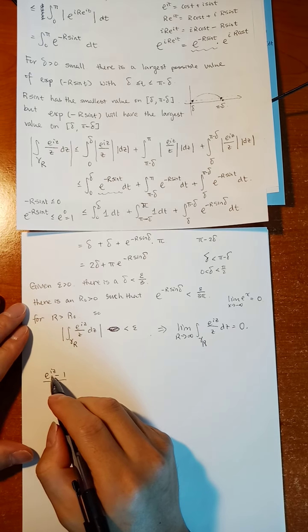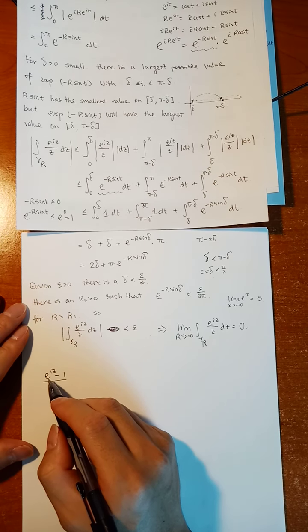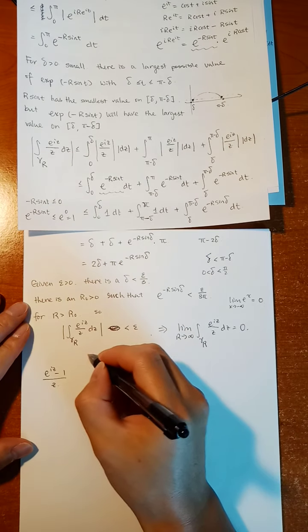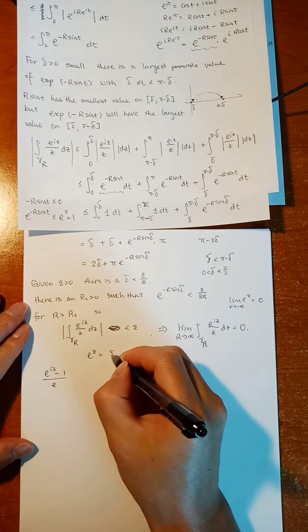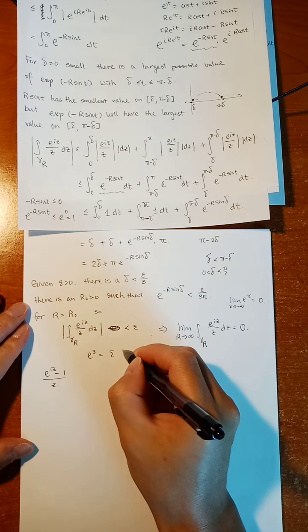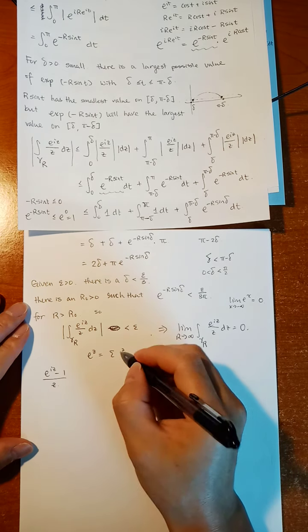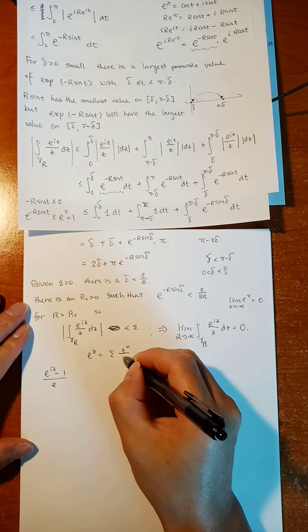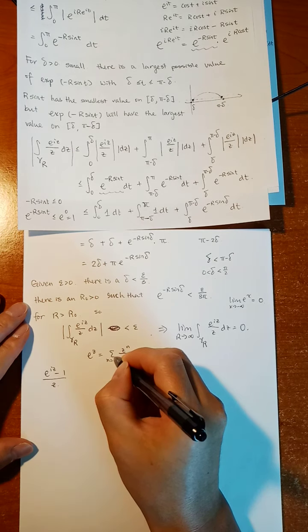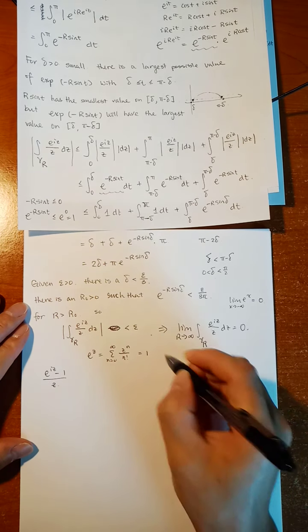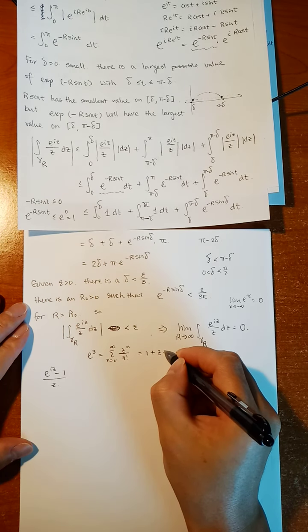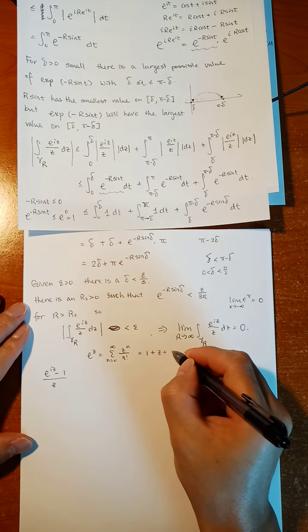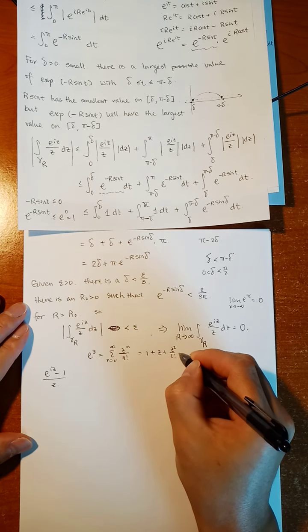We know the Taylor expansion of e to iz. E to z around 0 is the sum of z to n over n factorial, n from 0 to infinity. So the first term is 1, and then you have z, and you have z squared over 2 factorial and stuff.